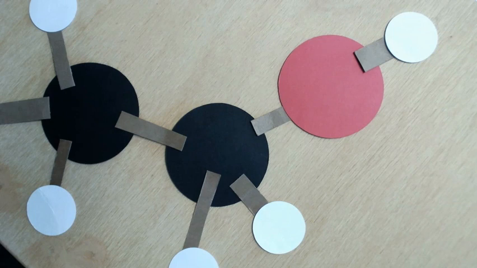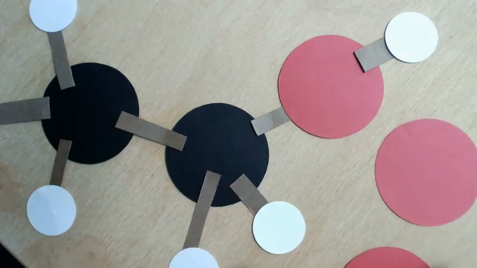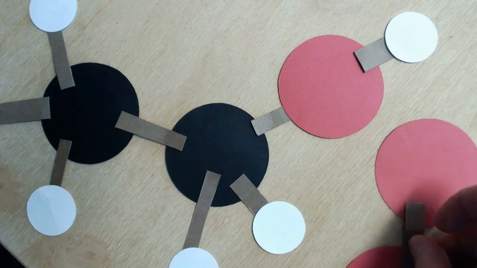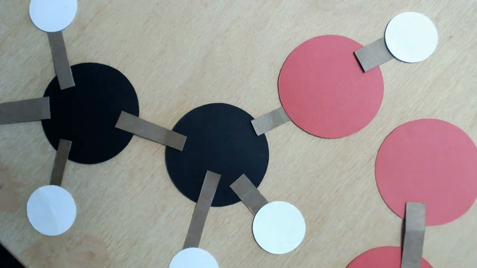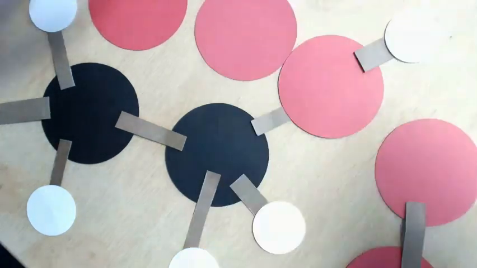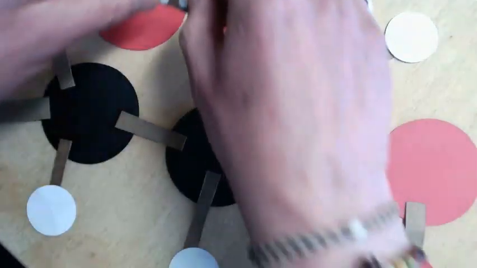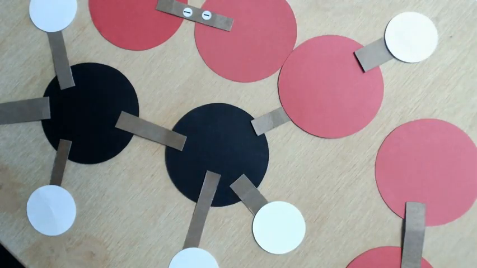And we need to make 3 oxygen molecules. Oxygen molecules, we'll make 3 of these. There's one. Let's see, can I get one right here? Here's 2. I'm going to lift this up a little bit.